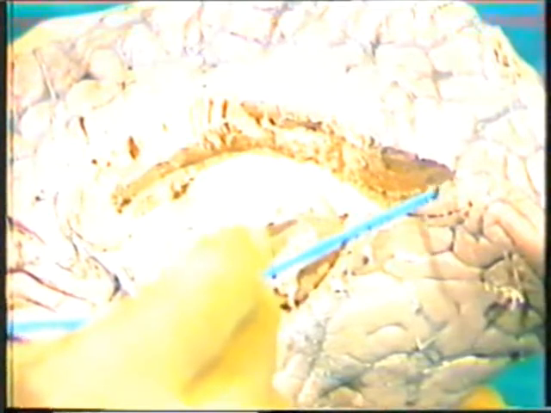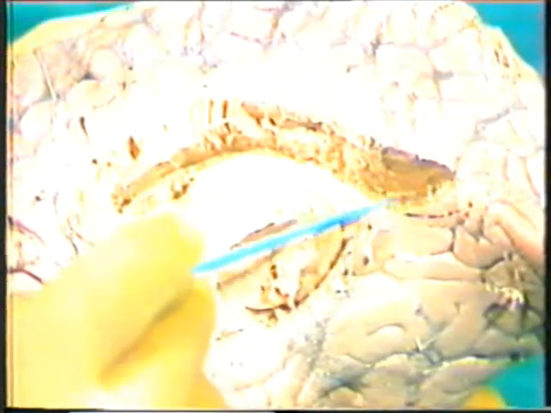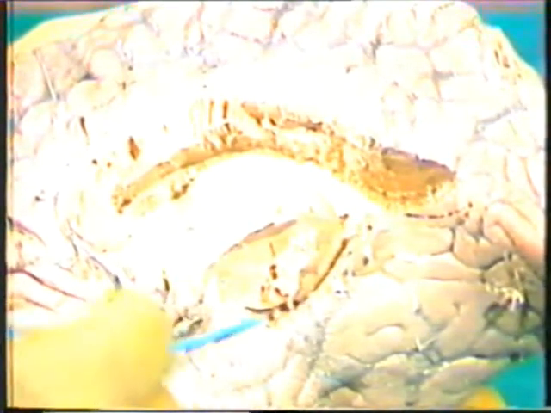This is the thalamus. The posterior horn extends into the occipital lobe behind the thalamus. The inferior horn extends into the temporal lobe below the thalamus.